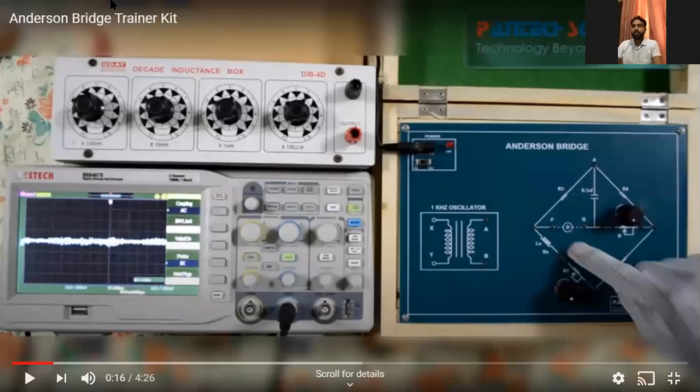Let's check it out. So first of all, we have here the Anderson bridge. This is the Anderson bridge we have already talked about. Here we have the resistance. Here we have the variable resistance. Here another resistance, and the capacitance that can be changed. All the conditions are the same as we have. Here we have the decade resistance or inductance box, by which you can easily choose what you want to add here.